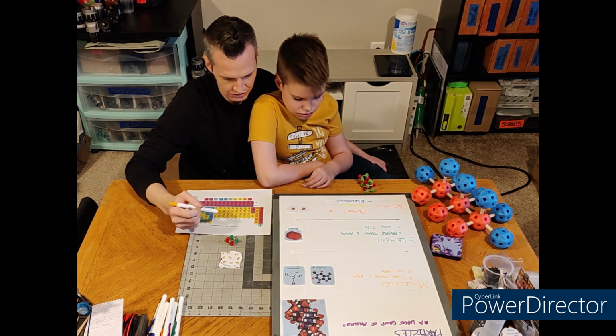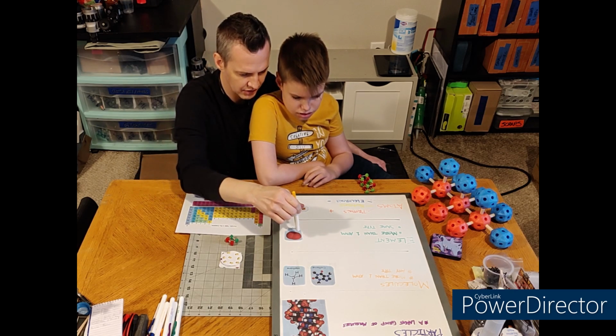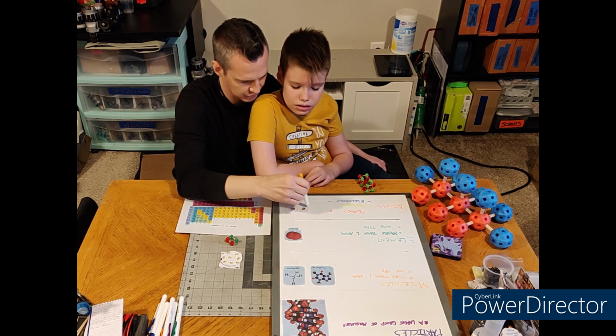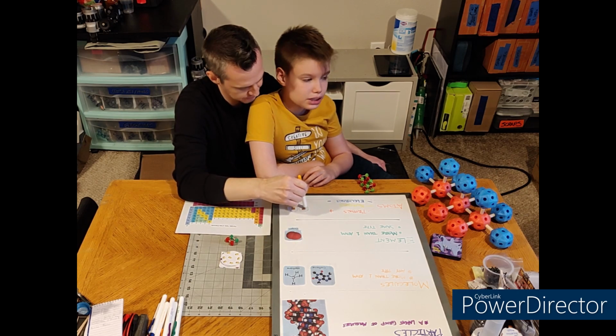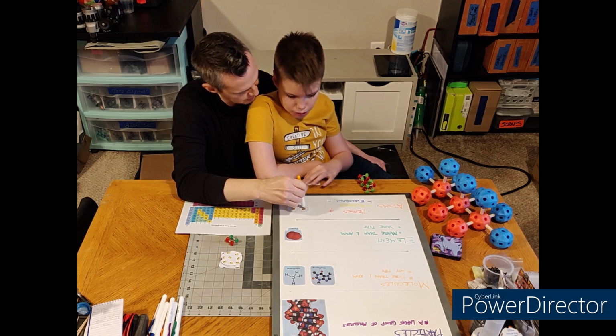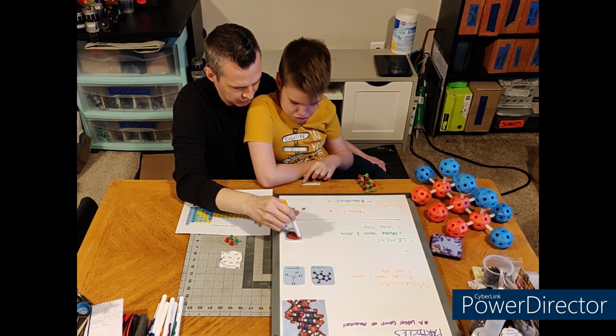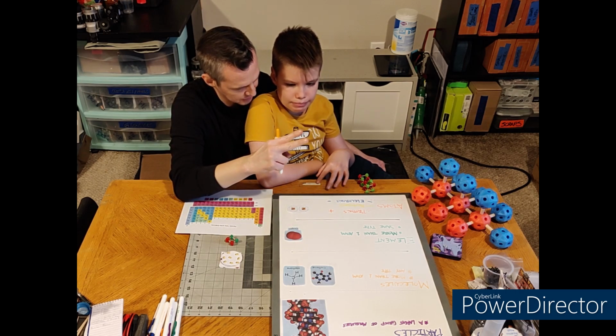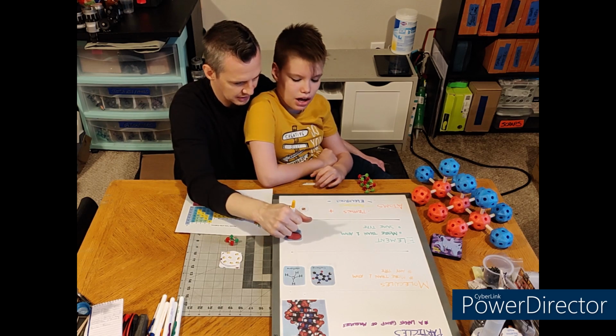So if we have oxygen, here's one ball of oxygen. That's one atom right here. Another ball of oxygen, and you have two balls of oxygen.